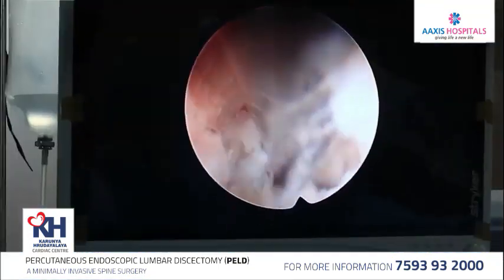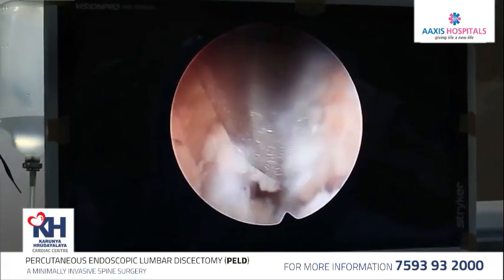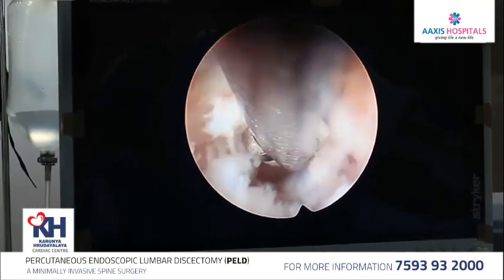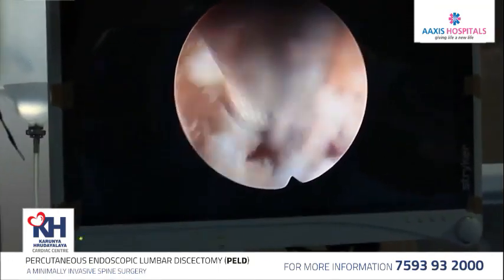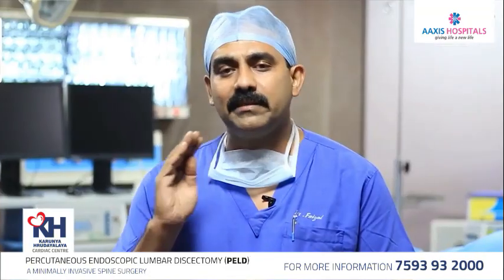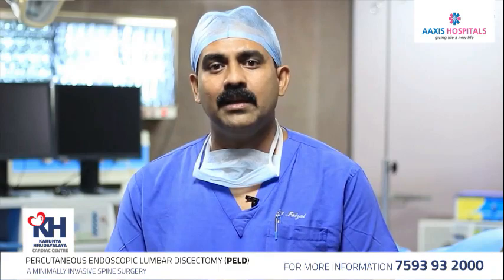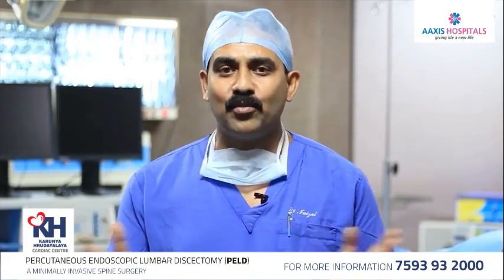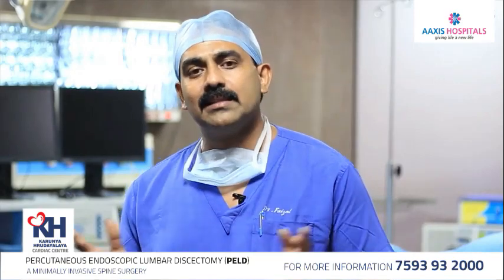We utilize our anesthetic friends to give monitored anesthesia care. We give small sedatives, but the patient is wide awake, as awake as he is when doing his normal activities. The only thing is he is out of the tension zone, out of the tension and phobias of getting into the OT. So the patient is awake, responding to our commands, and giving us all the feedback we need during the surgery.